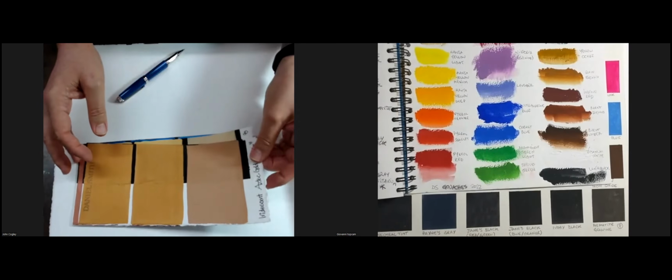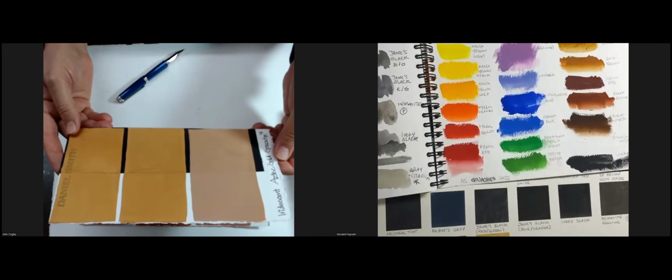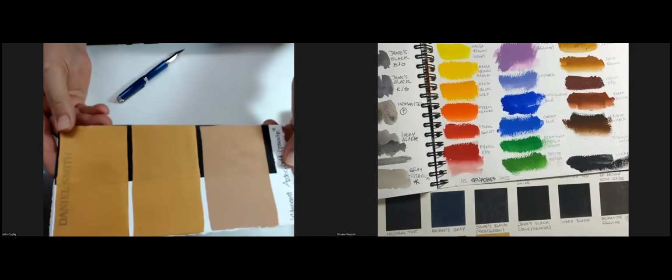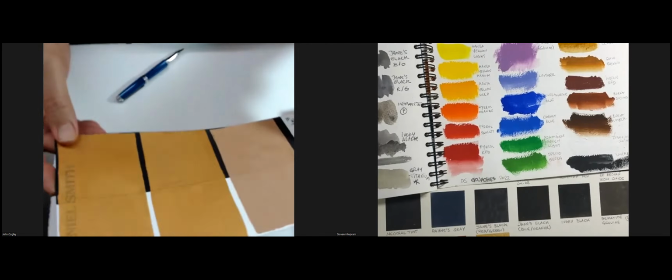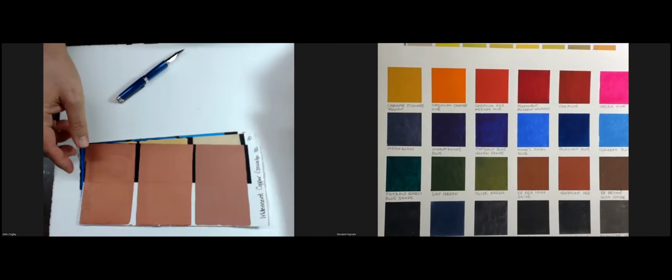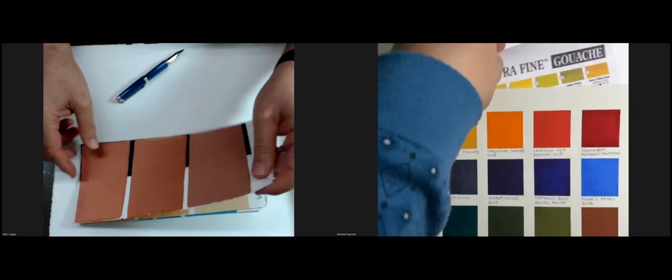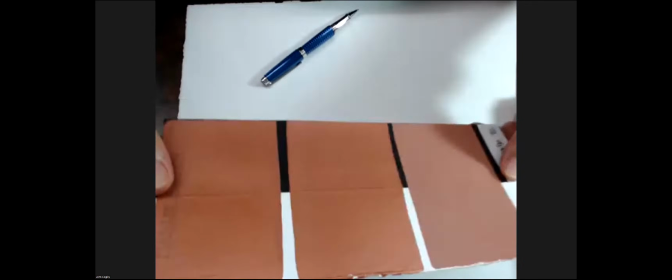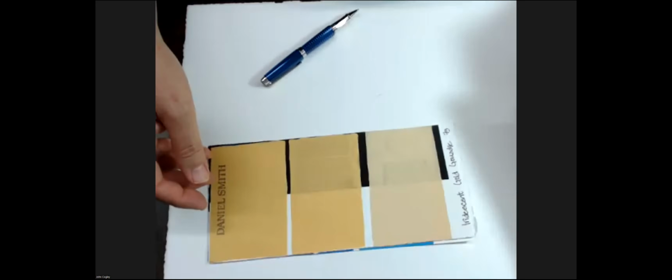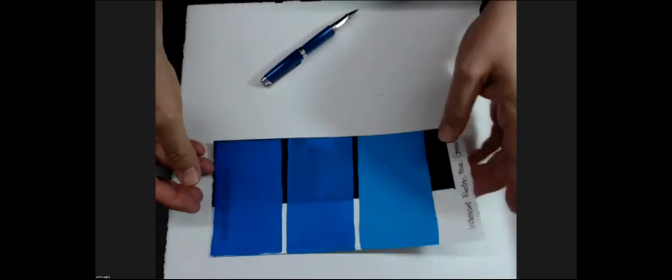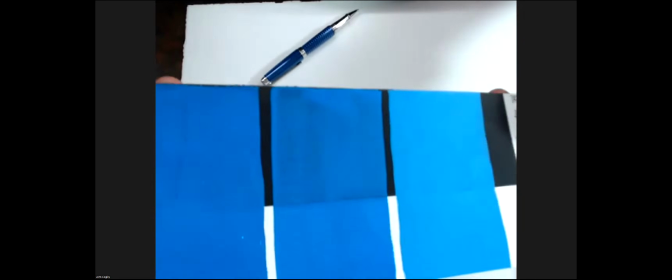Okay. And this is the iridescent Aztec gold. It's a really cool color. This is iridescent copper. Oh, that's pretty too. This is iridescent gold. The other one was Aztec gold. And this is iridescent electric blue. I love that color. Yeah, it's going to be so popular.